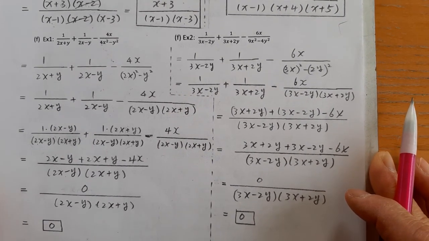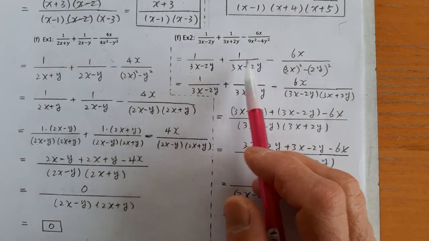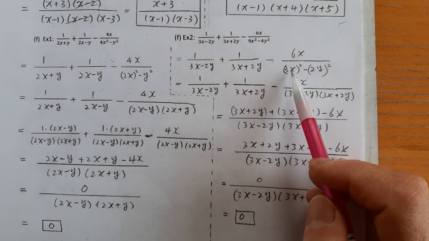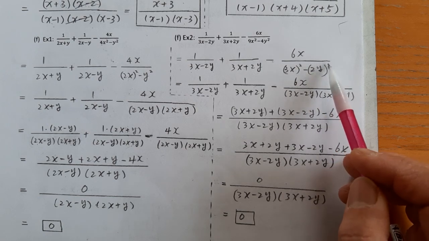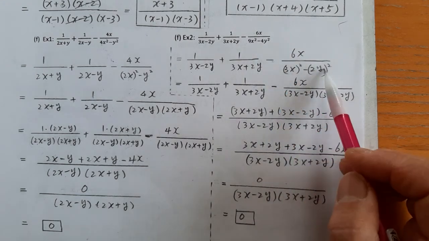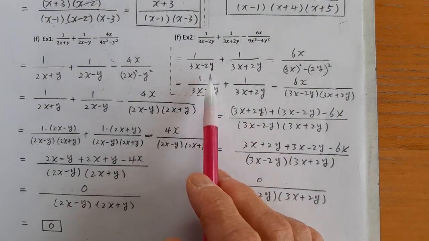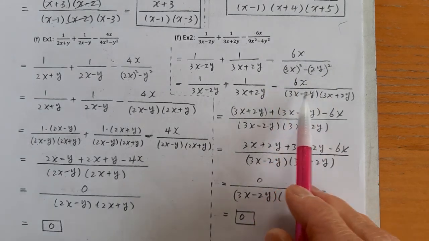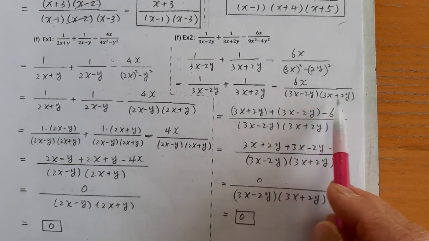Second example is also 1 over 3x minus 2y plus 1 over 3x plus 2y minus 6x over 9x squared minus 4y squared. You can write it as (3x) quantity squared minus (2y) quantity squared. You can check it: 3 squared is 9x squared, 2 squared is 4y squared. The denominators are equal. Now factor: the first one, copy; the second one, copy; the third one, this denominator factors by the formula as (3x minus 2y) quantity times (3x plus 2y) quantity.